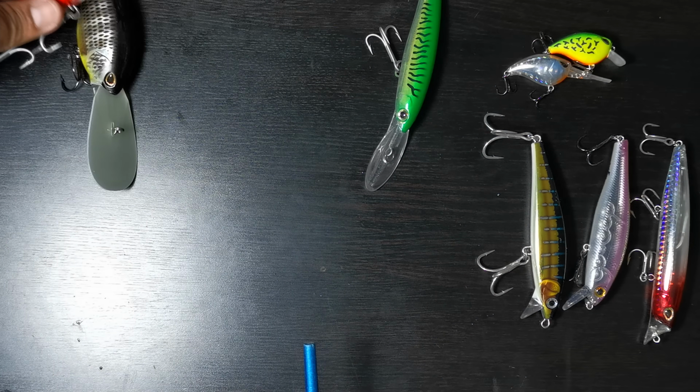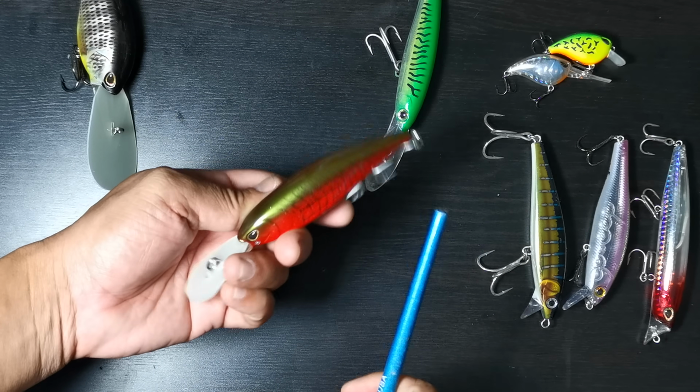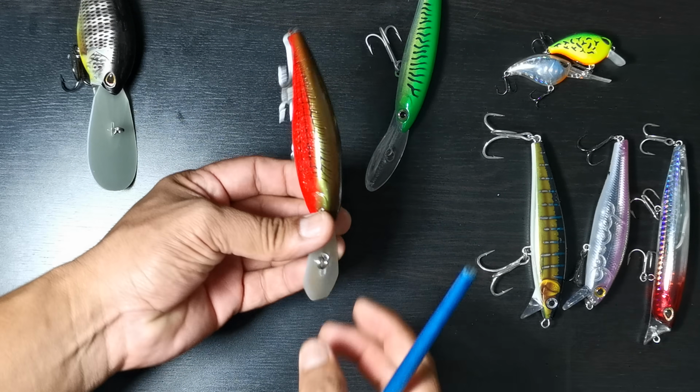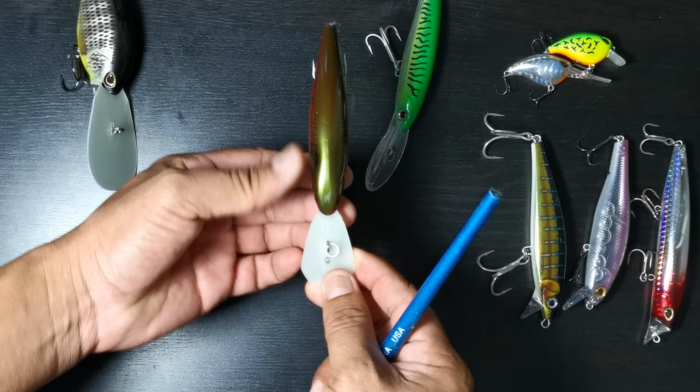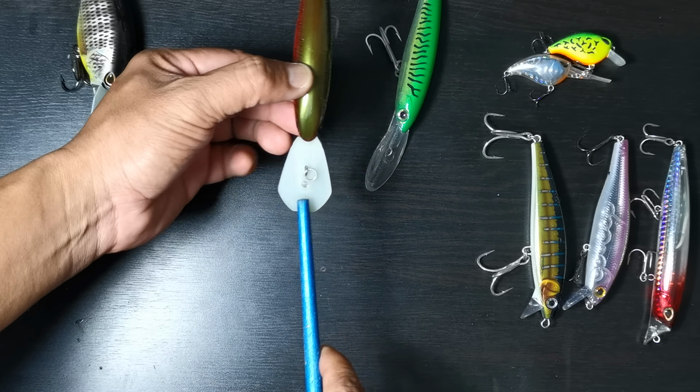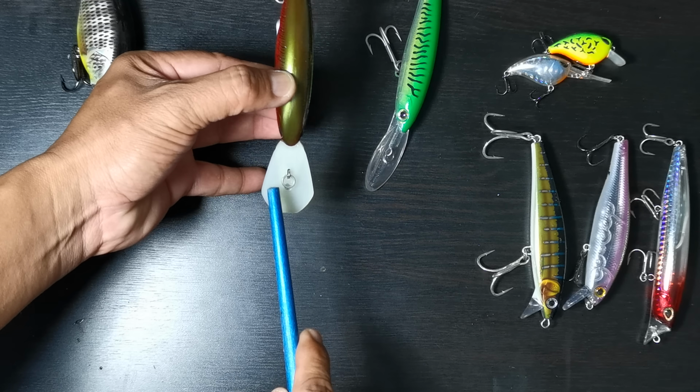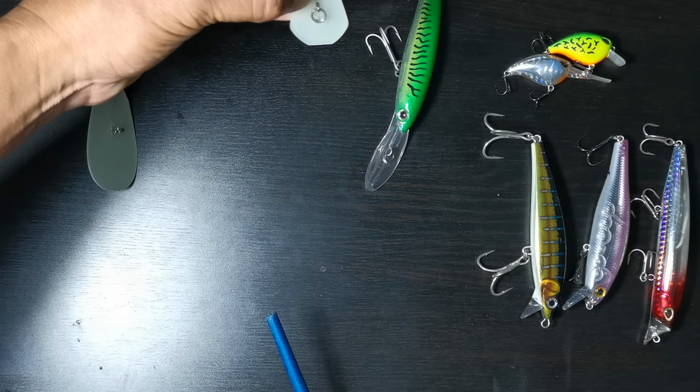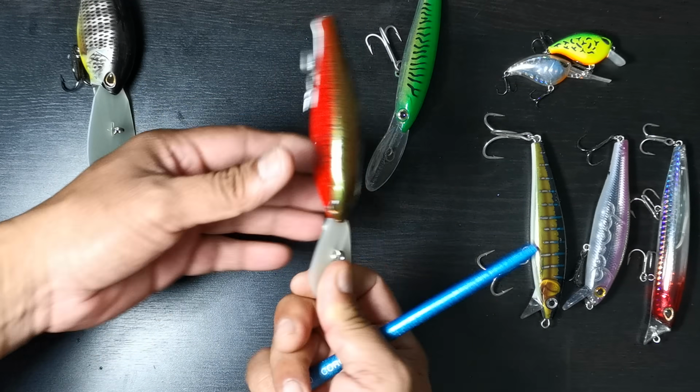Now, then we go to these guys. Now, this one has what's called a coffin lip, and it makes it dive deep with a very erratic action.